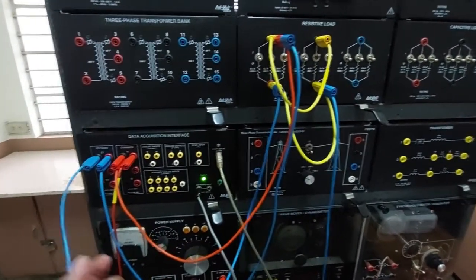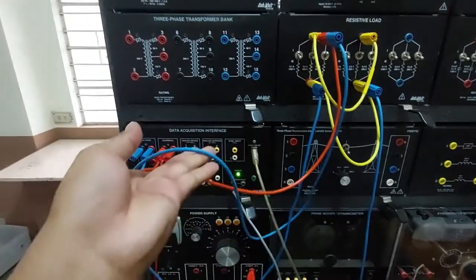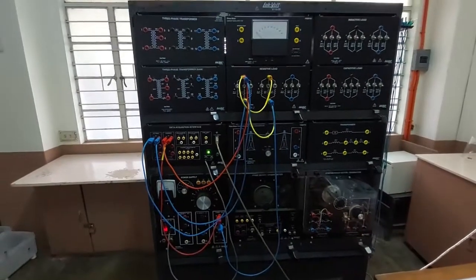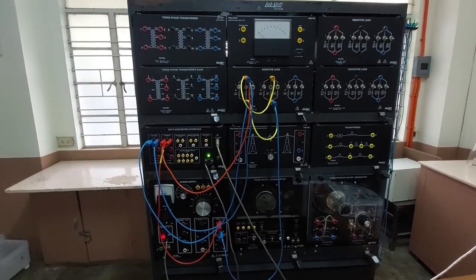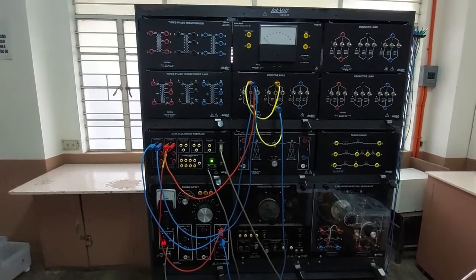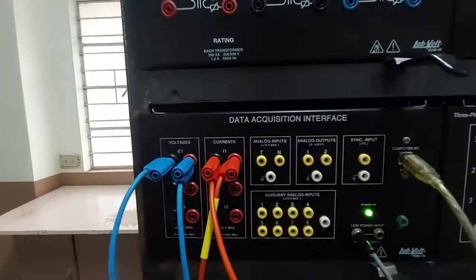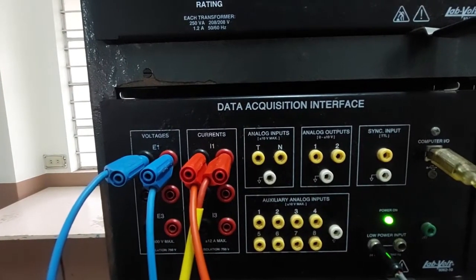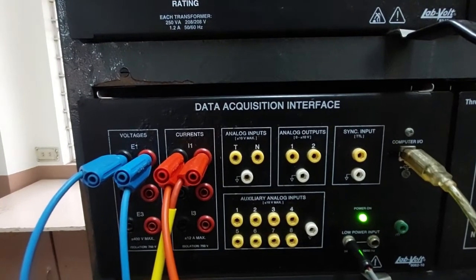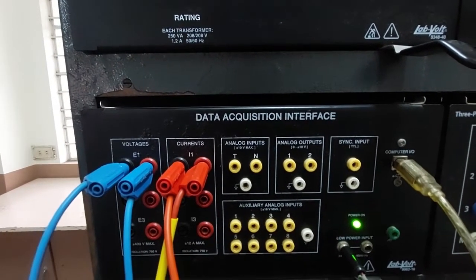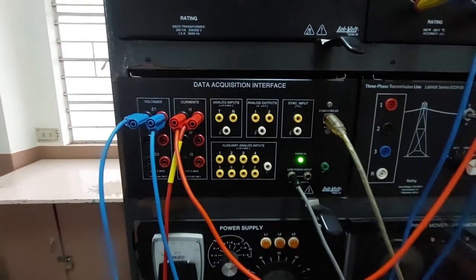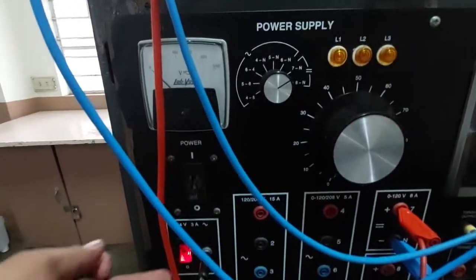Neutral or your negative to your positive. Okay, so after connecting this one, we would like to measure the voltage and the current through our data acquisition interface, or our DAI. Using this data acquisition interface, we would have our voltmeter and our ammeter measure it using our computer. Okay, so from that, we would turn on our load.